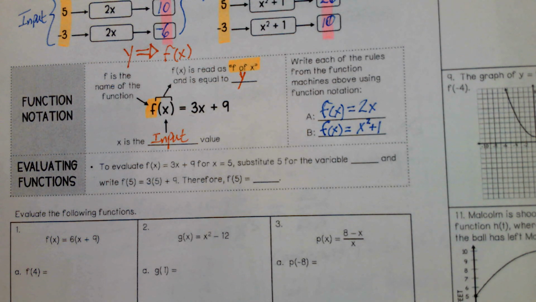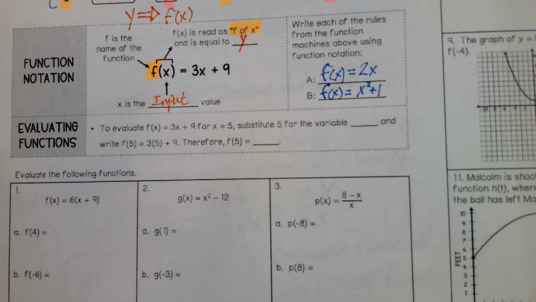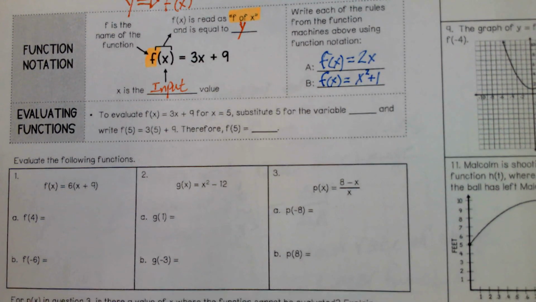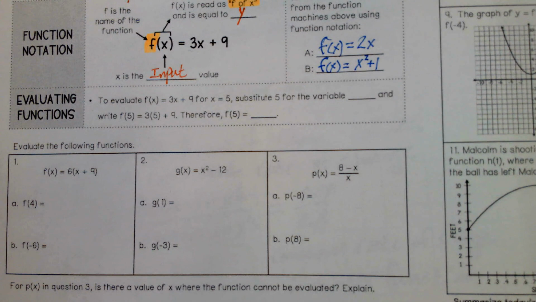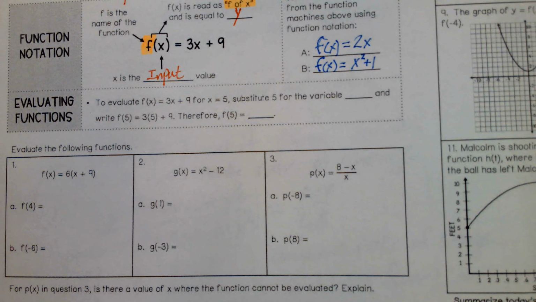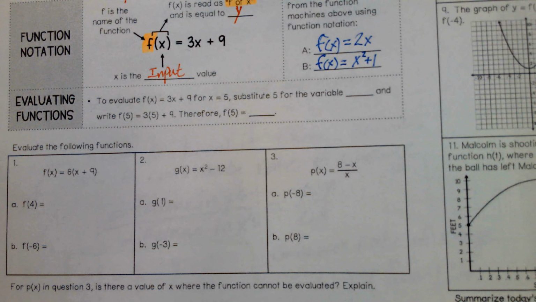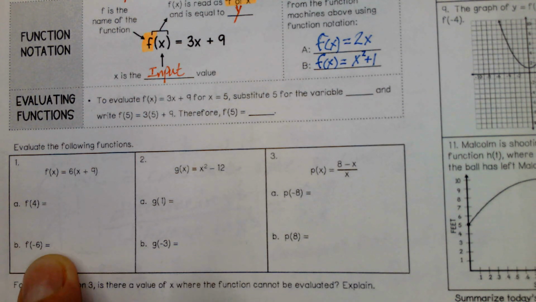Now, like I said, the main thing we're going to be doing is evaluating these. Evaluating is just finding a number answer. So we're going to evaluate a couple of these. Let's do it. Okay. So we have 3 functions, and then we're going to evaluate them with f of 4, f of negative 6.